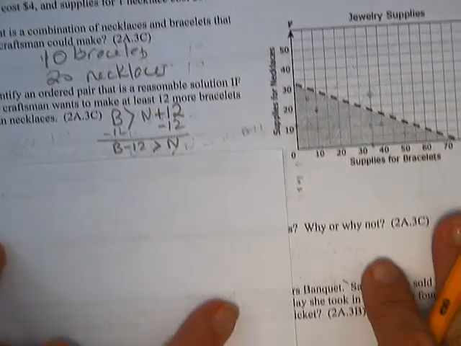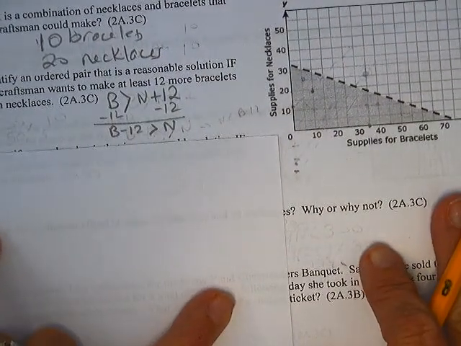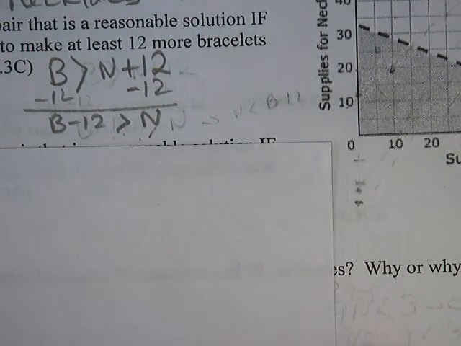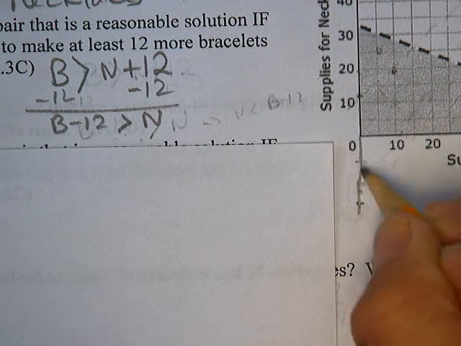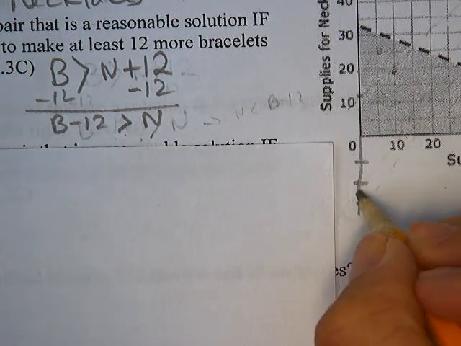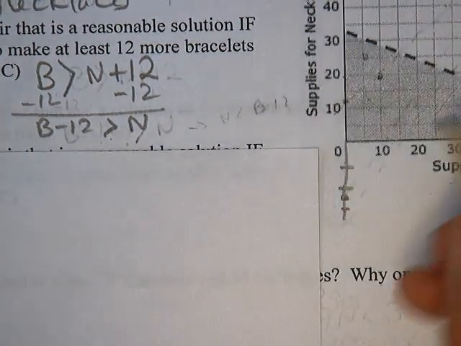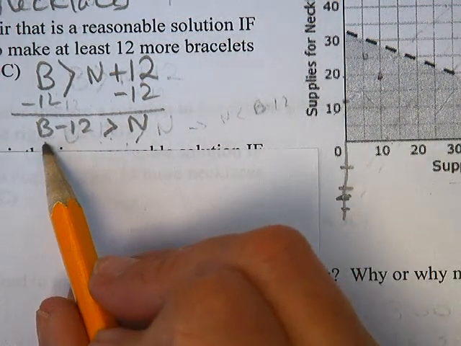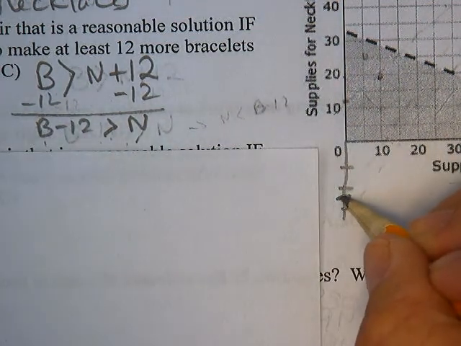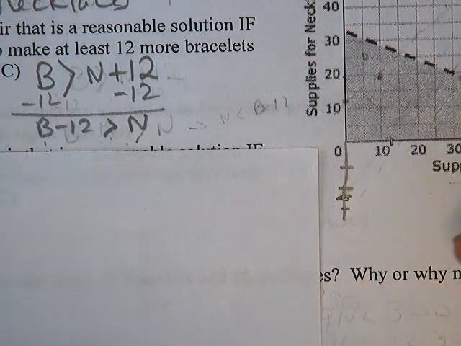Okay, so if I go to graph this, I would look for my y-intercept. In this case, my y-intercept is negative 12. My graph doesn't go down here, so I'm going to have to estimate. So 5, 10, let's say there is 12. And the slope is whatever b is multiplied by, so 1. So if I crossed here at 12, I should cross here at 12.